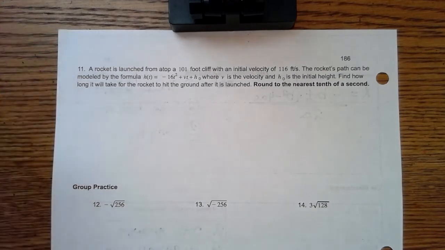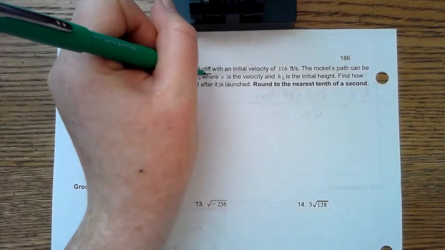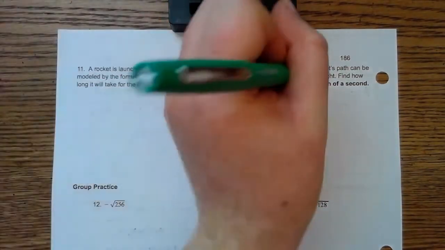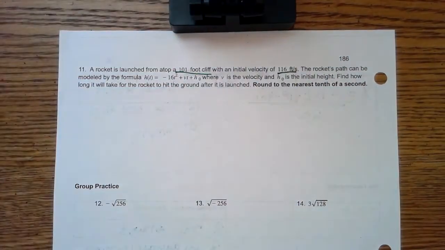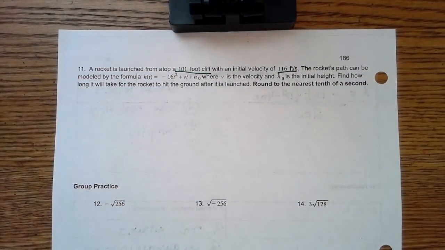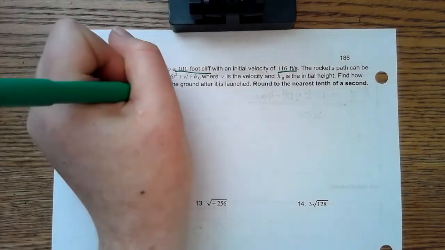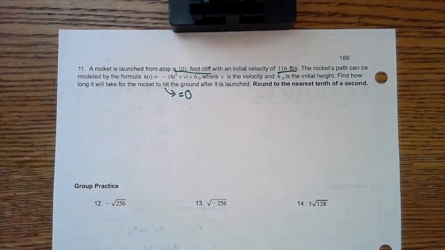Let's take a moment and read this. A rocket is launched from atop a 101-foot cliff with an initial velocity of 116 feet per second. The rocket's path can be modeled by a formula, h of t equals negative 16 t squared plus velocity times time plus the initial height, where v is the velocity and h is the initial height. Find how long it will take for the rocket to hit the ground after it is launched. Round to the nearest tenth. Hitting the ground means h equals 0.